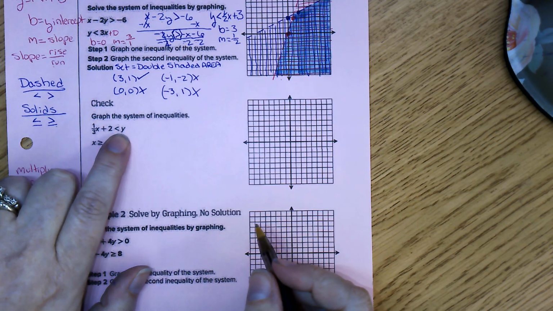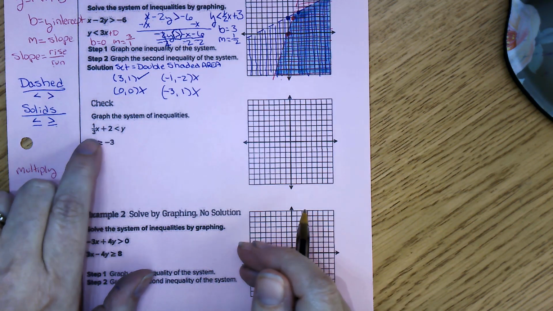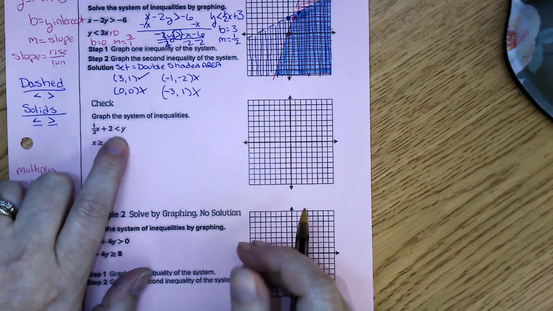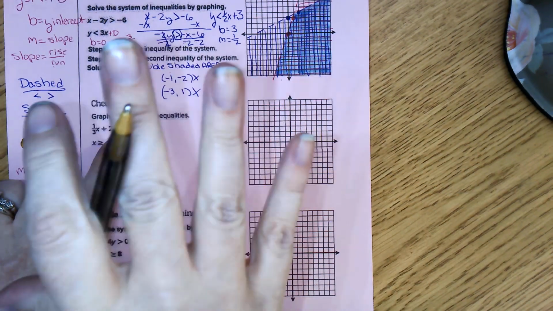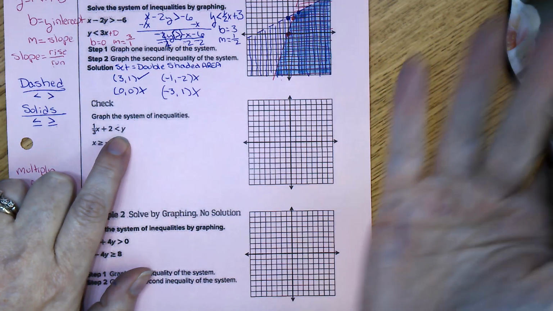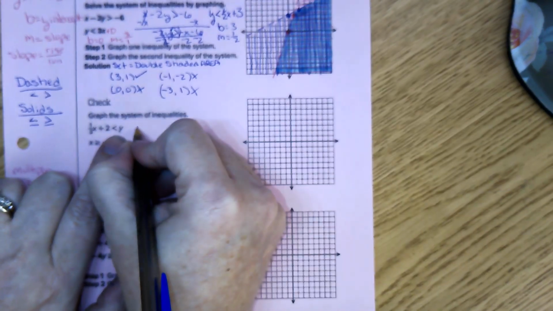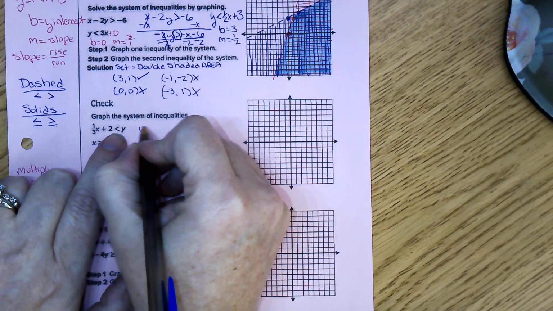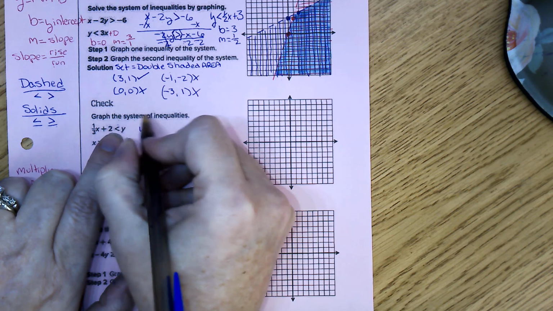This has y isolated and mx plus b. It's just flipped backwards from what we're used to seeing. So if you want to flip the entire equation so it looks like the standard form we are used to, you also have to flip the sign.